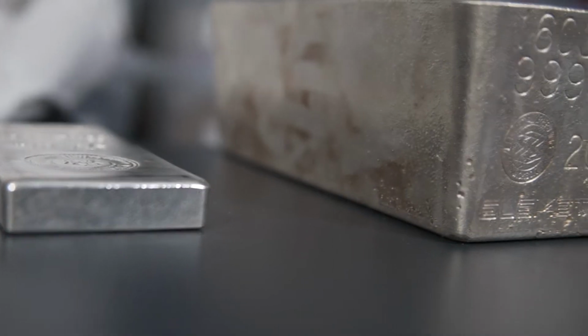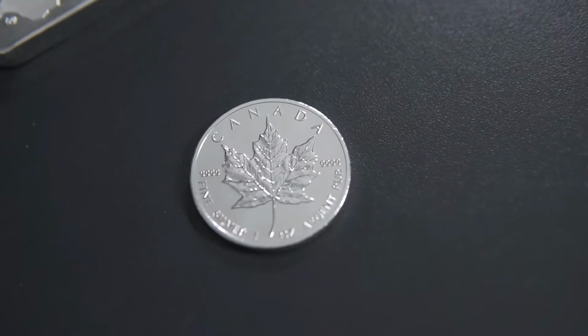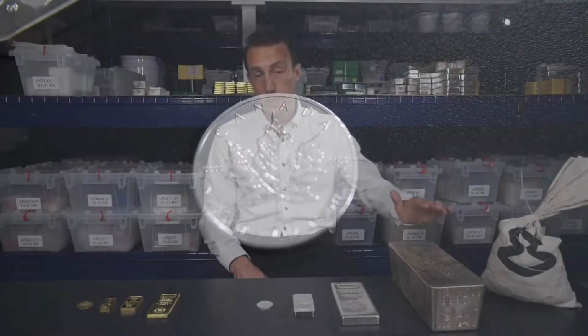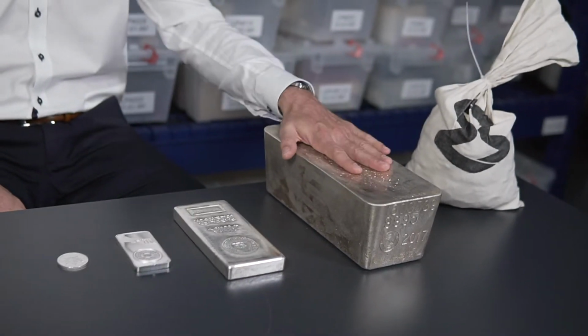So the difference in cost per ounce for this 1 ounce coin versus this 1,000-ounce silver bar over here is going to be pretty significant. For example, you might pay $2.50 over spot for this 1 ounce product, and you might pay as little as 50 cents an ounce over spot for this 1,000-ounce silver bar. Do keep in mind, this bar right here weighs 70 pounds. So if you plan to take delivery at home or move this around yourself, you're going to want to take that weight into consideration.